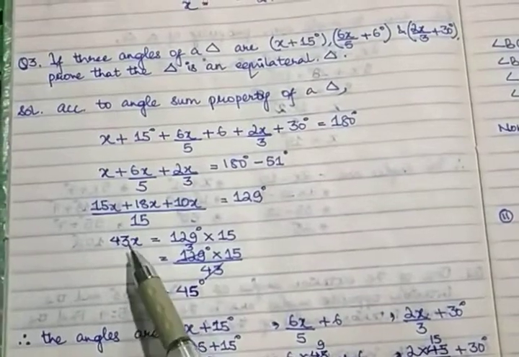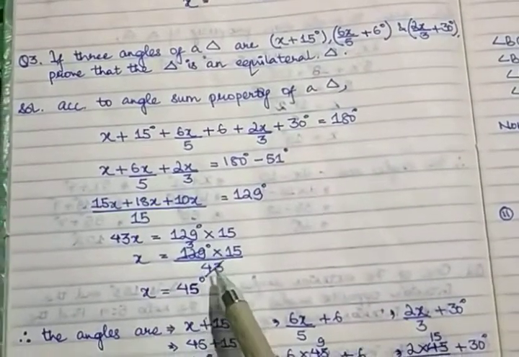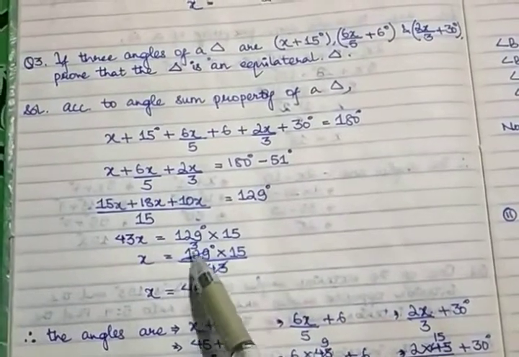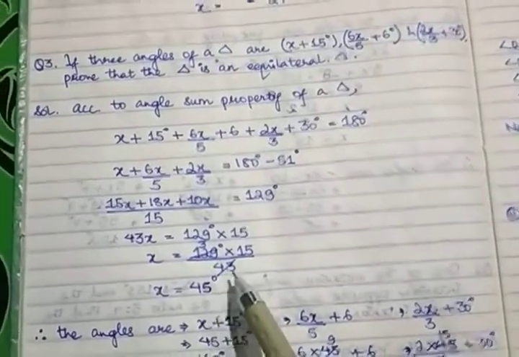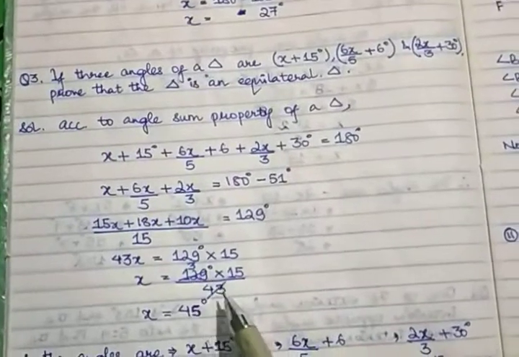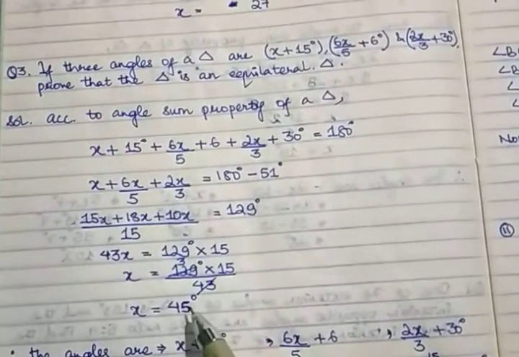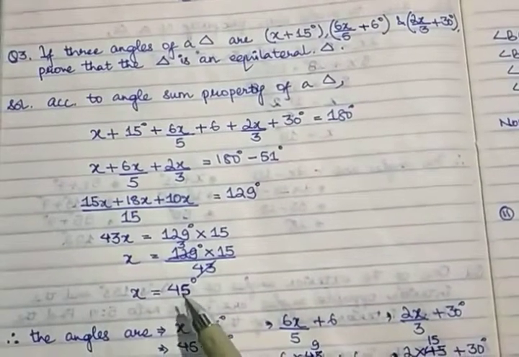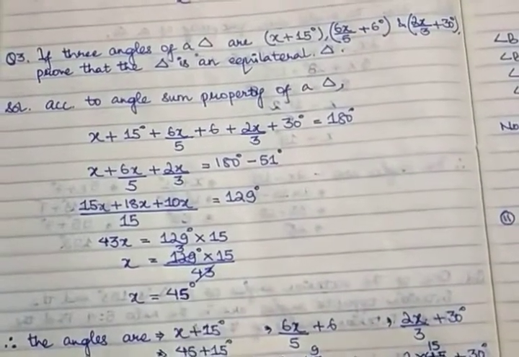Now the multiplication goes to the other side as division. Now 129 is the numerator and 43 is the denominator, so 43 times 3 is 129, as you can see directly, isn't it? 3 times 3 is 9, 3 times 4 is 12. So now 3 into 15 is how much? 45 degrees. Now how much did we get as the value of x? We got the value of x as 45 degrees, isn't it?